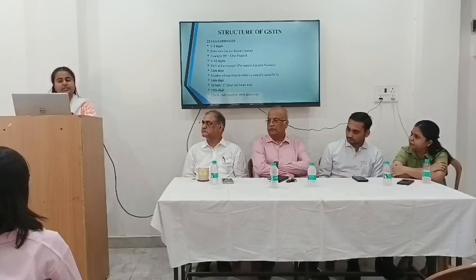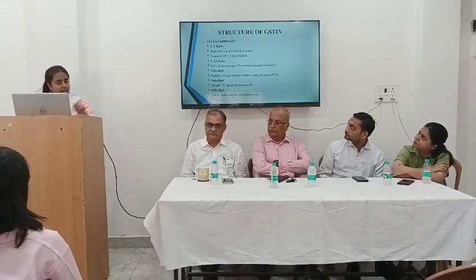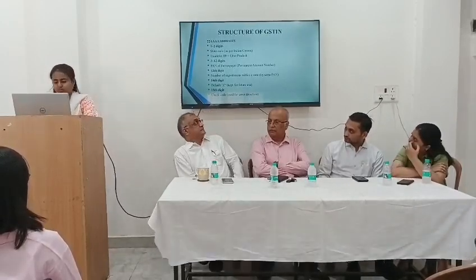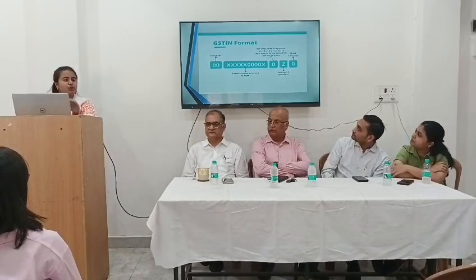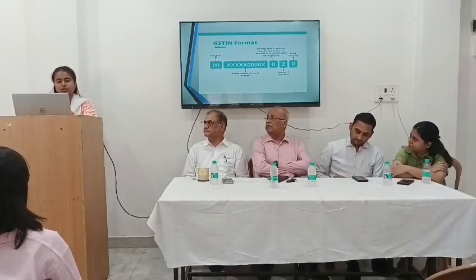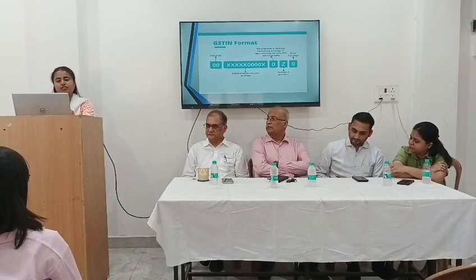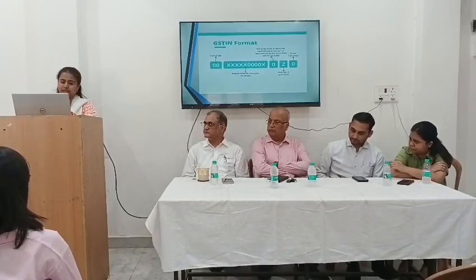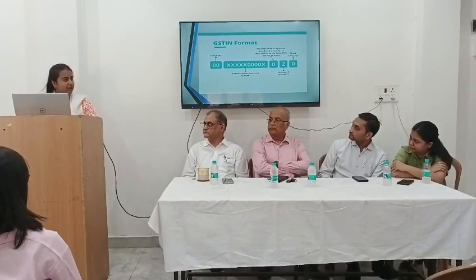Now moving towards the structure of GSTIN. This is the format of GSTIN. The first two digits represent the state code. For example, if the taxpayer is of UP, then it shows 09. After this, the next 10 digits show the PAN of the taxpayer. Here the first 5 are alphabets, the next 4 are in number form, and the next digit is again alpha. The 13th digit shows the number of registrations done by the taxpayer on the same PAN.